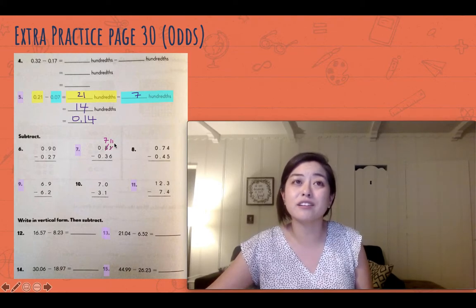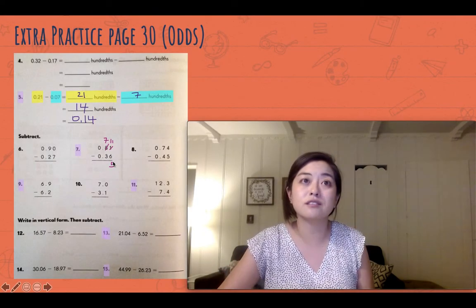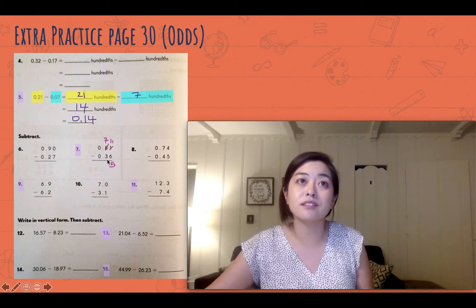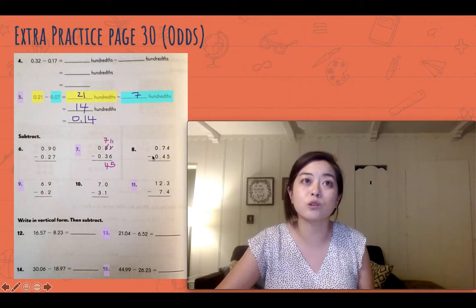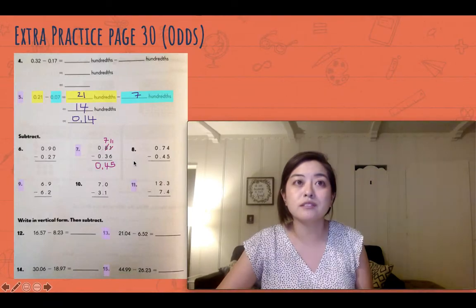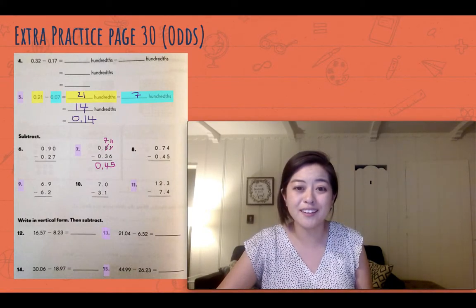Okay, so now I can subtract 6 hundredths from 10 hundredths, which is 4 hundredths. Now let's subtract the tenths. 7 tenths minus 3 tenths is 4 tenths. Drop the decimal point, and now let's subtract the ones. 0 minus 0 is 0, so that's 0.44.